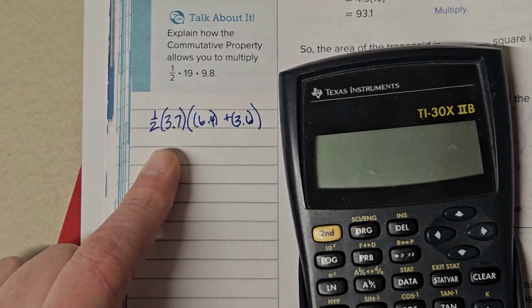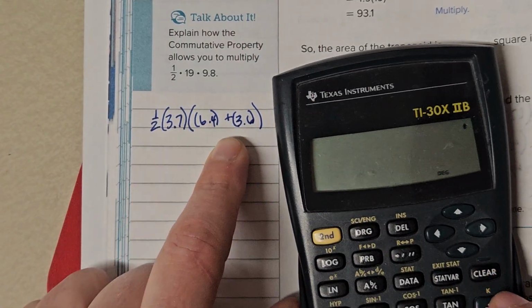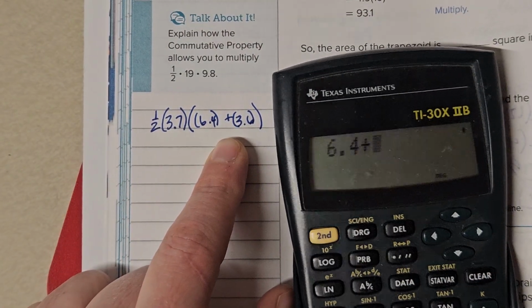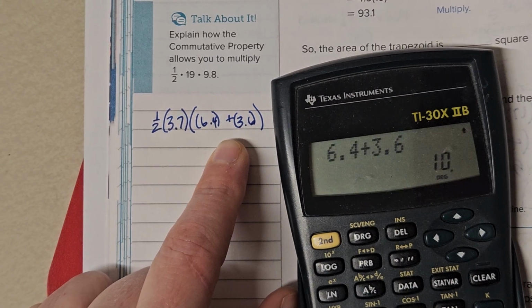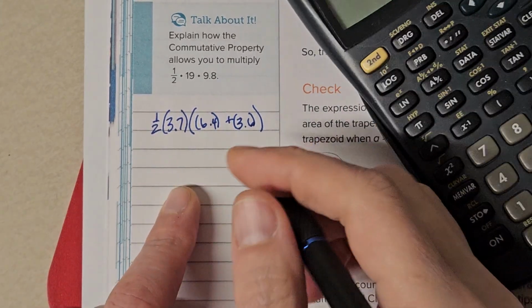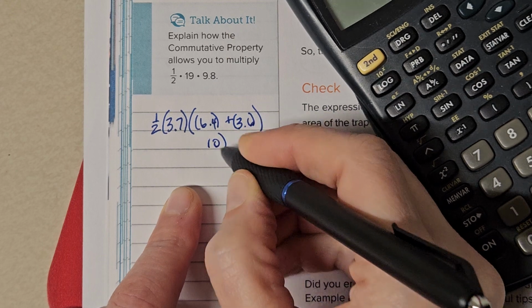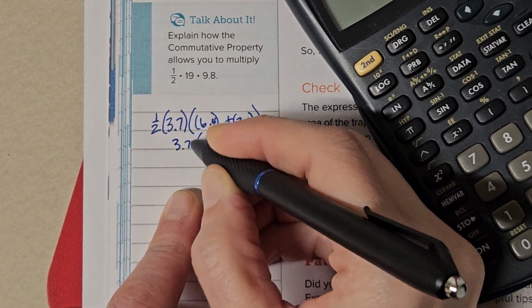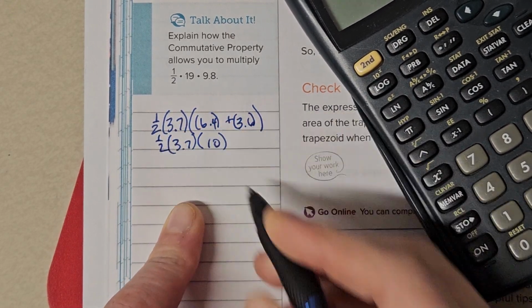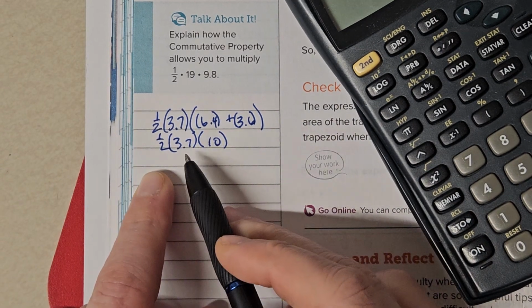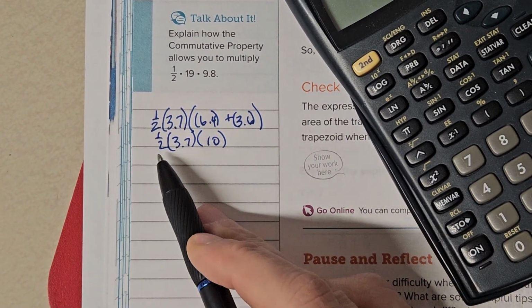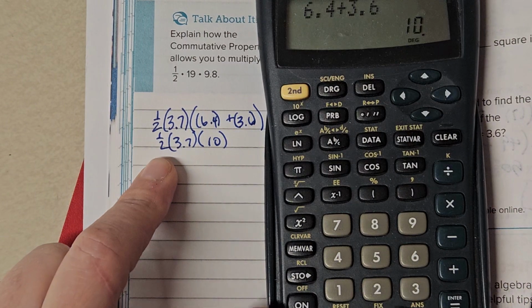And then we'll just do some work. So we'll do what's inside the parentheses first. 6.4 plus 3.6 equals 10. Now you can multiply in any order, but let's just keep this in the regular order. Half as a decimal is 0.5.